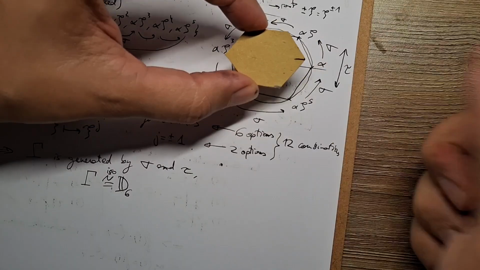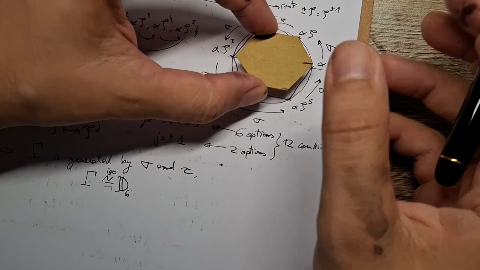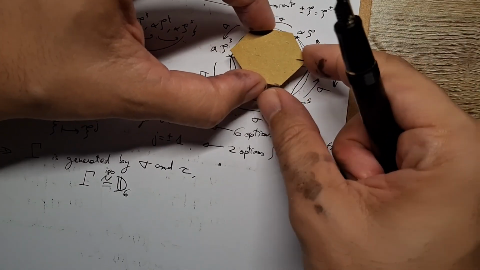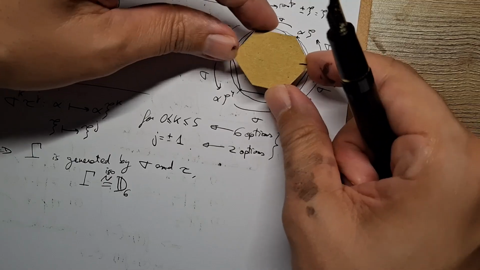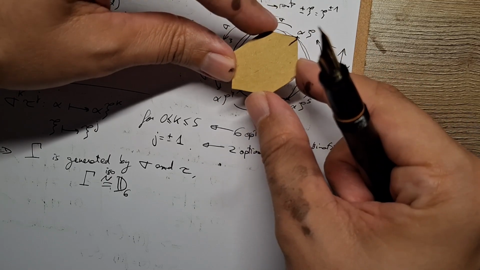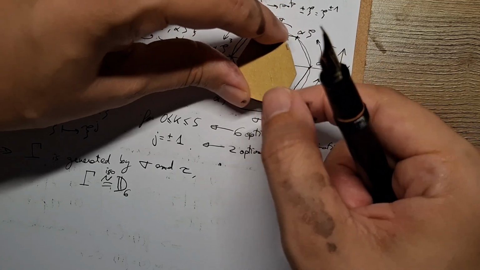And with this, here we have, let's say that this is our starting point, alpha. Now, if we apply sigma, this is one rotation. So, okay, let's do sigma. Now we have applied one sigma. Now, if we apply sigma twice, we apply it again.